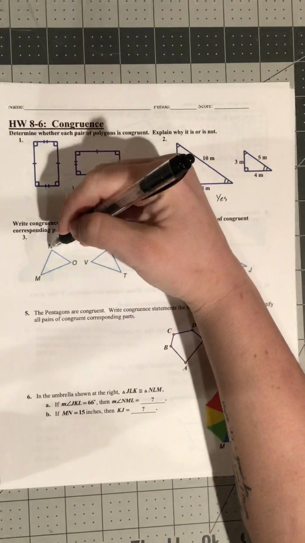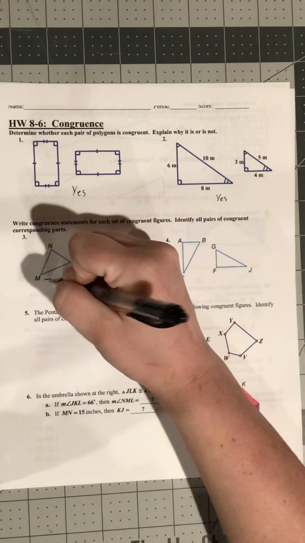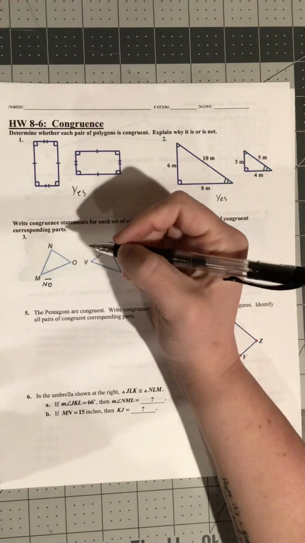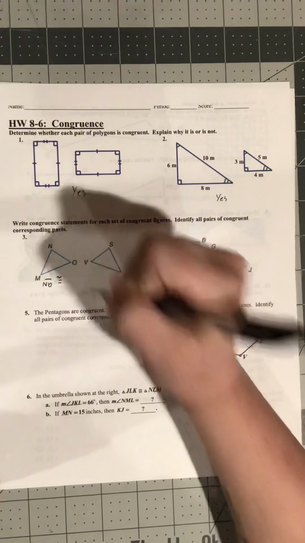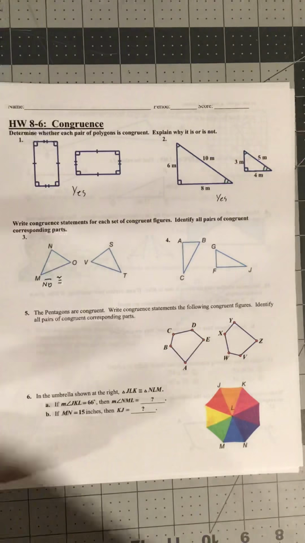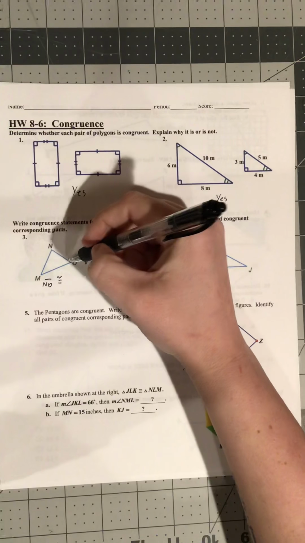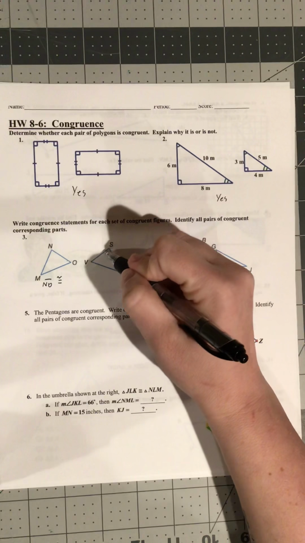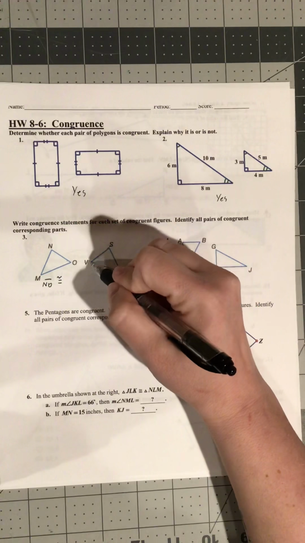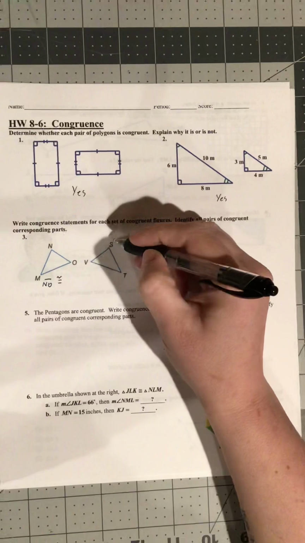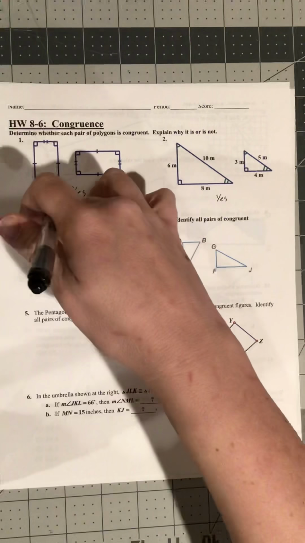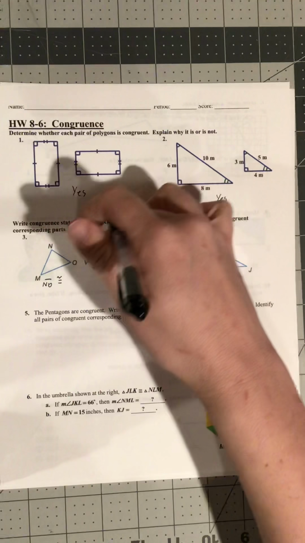So I'm going to start here. Congruency statements use an equal sign with a little squiggle on top. So line NO is congruent to line SV. Put it as SV. If you put it as VS, it's the wrong way. You have to make sure you are putting them the right way. If I do NO, it has to be SV.